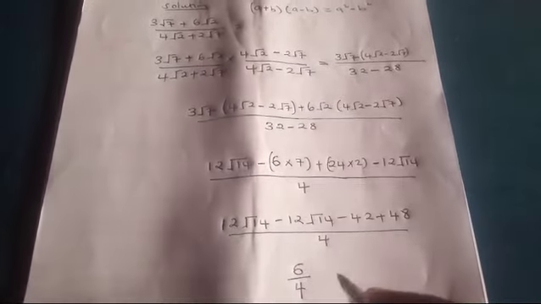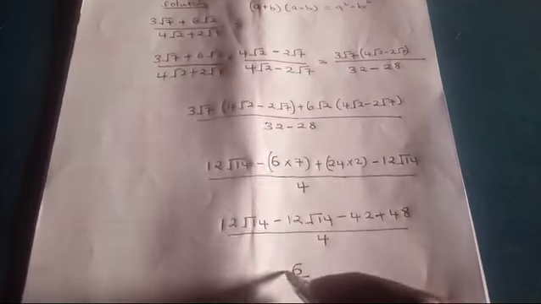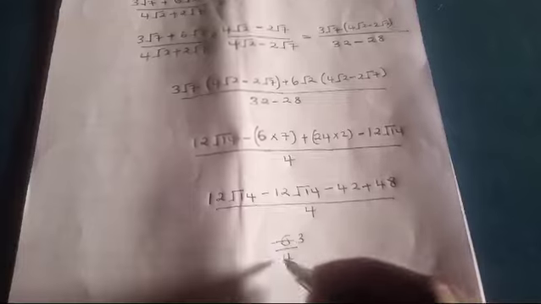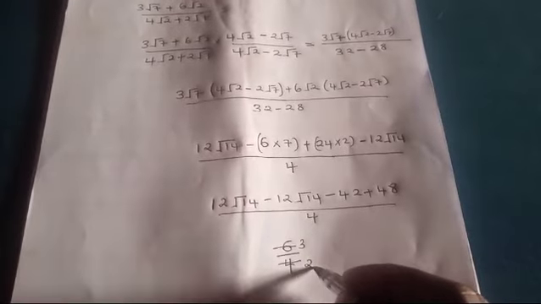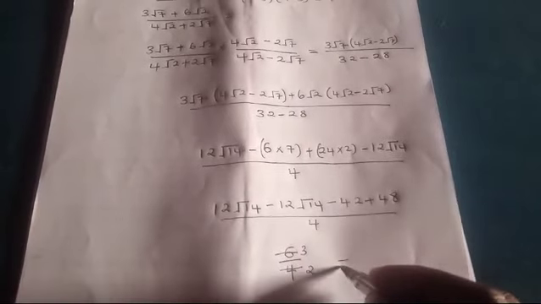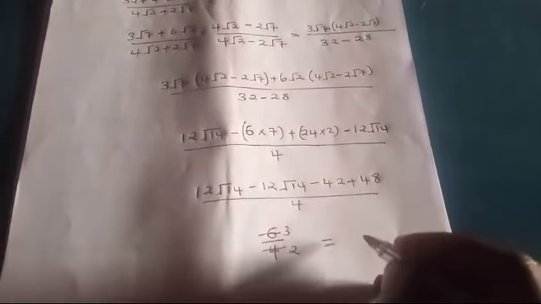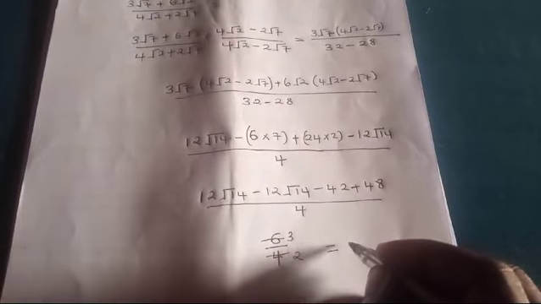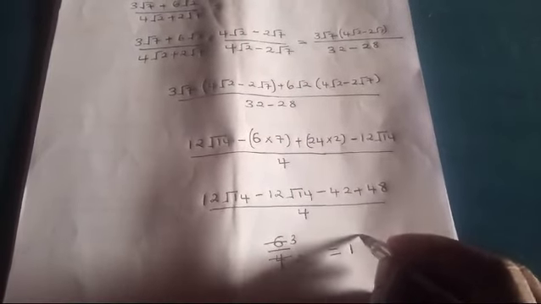We simplify further. 2 goes into 6 three times, and 2 goes into 4 two times. So we can comfortably say that our final answer, if we simplify further, is 3 over 2, which is 1 and a half.